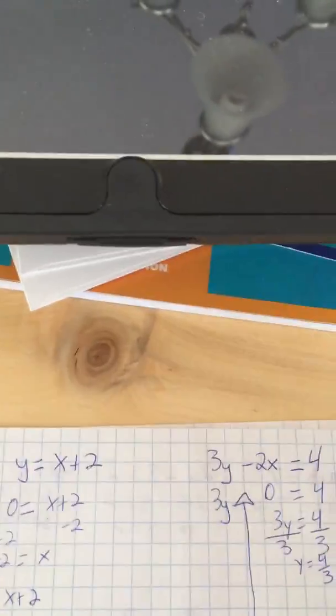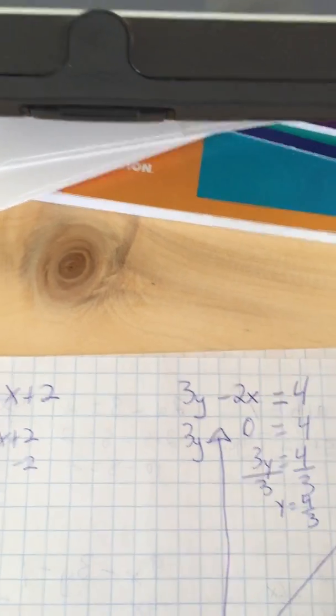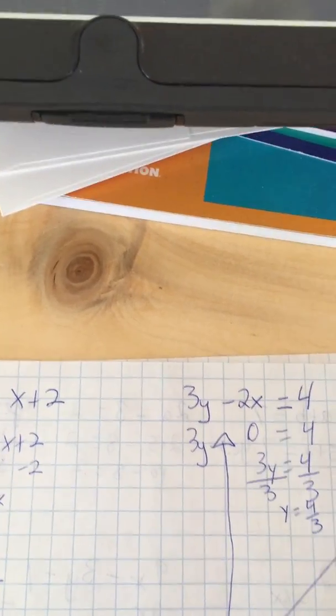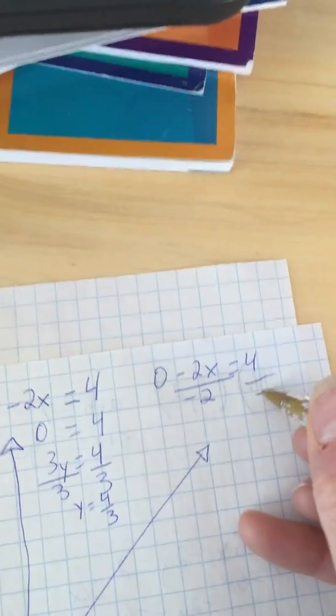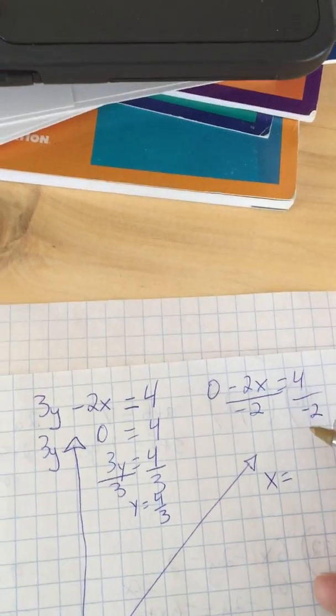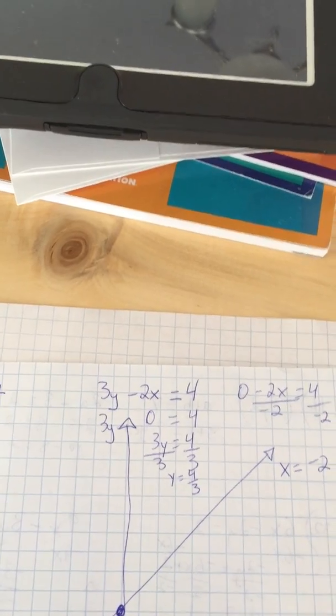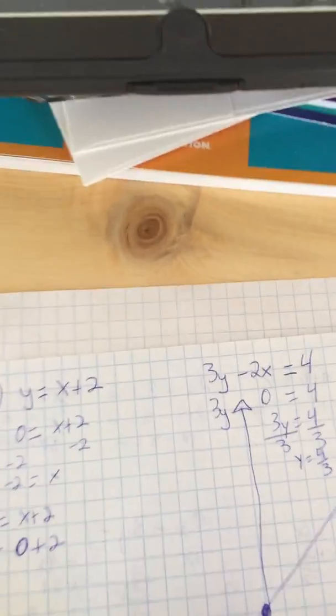Now for the same problem, if I make the y be 0, that's 0 times 3. So that becomes a 0. And then you have this negative 2x equals 4. And you need to divide by negative 2 on both sides. And then the x is alone. And if I had 4 and I divided it by negative 2, I would be left with negative 2. So when y is 0, so you're not going up, you're going to go here to negative 2.